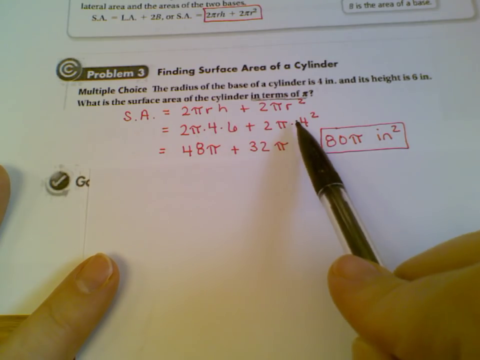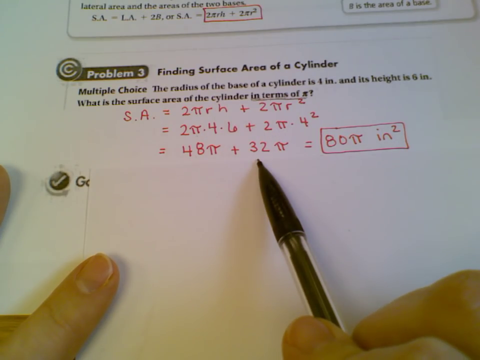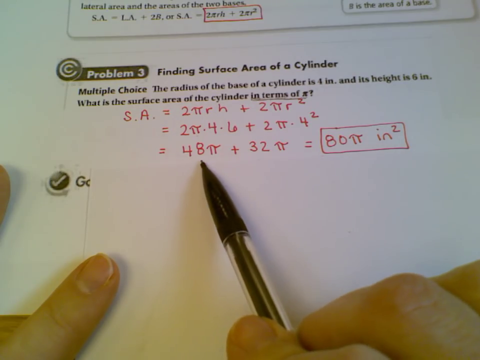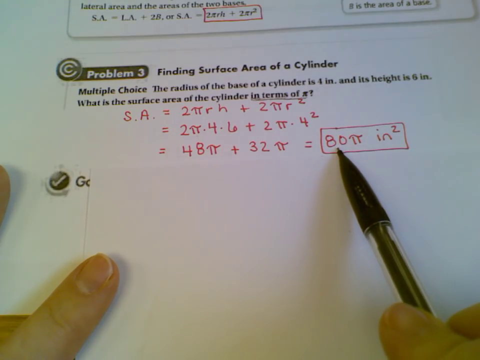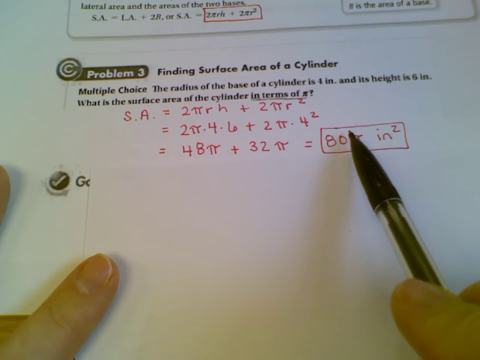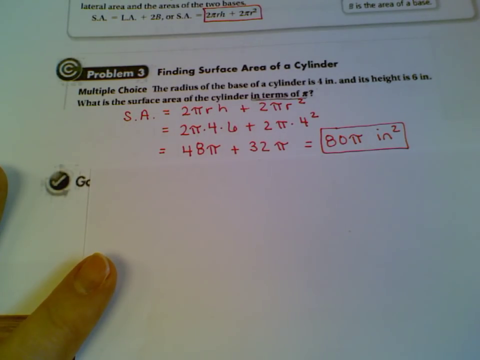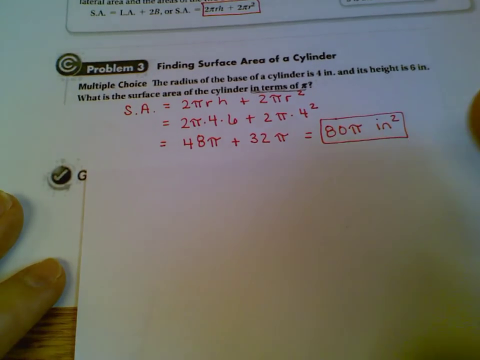And then I do 2 times 4 squared and I get 32. I am going to just add 48 and 32 and I get 80. And I'm going to leave the pi in my answer when I write it. I'm not going to put it on my calculator. So no decimals when it says in terms of pi. Think of it as a variable like x.